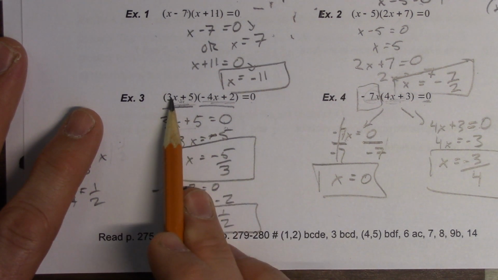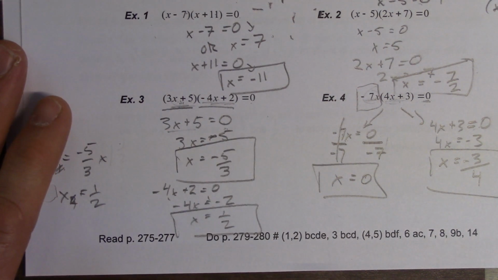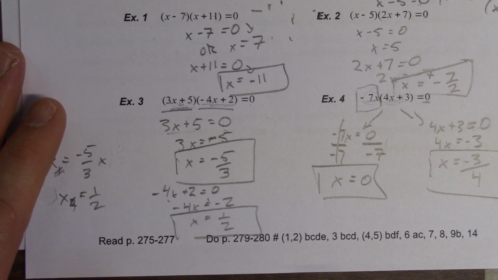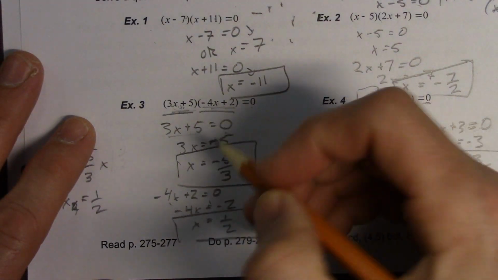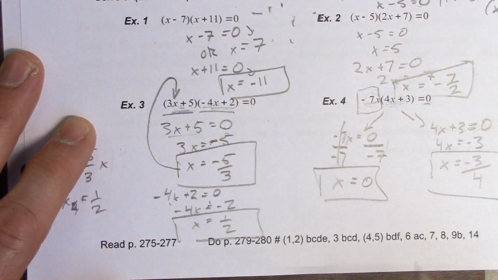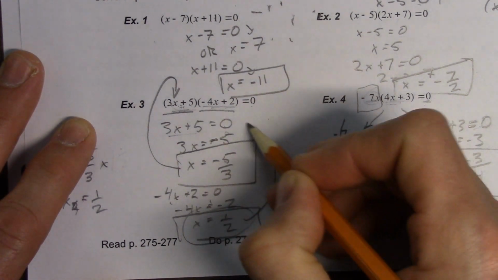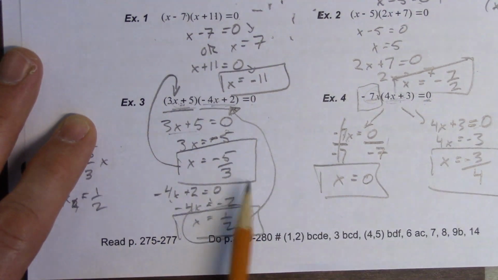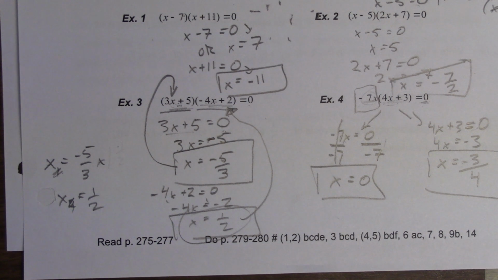If I plug x back into here, I'll get 0. If you take this and plug it in here, you're going to get 0. If you take this and plug it in here, you'll get 0. That's the whole point. That's why I'm solving it, because I want to know the x value that makes that bracket term 0. Make sense?